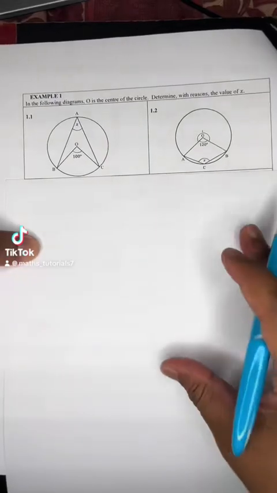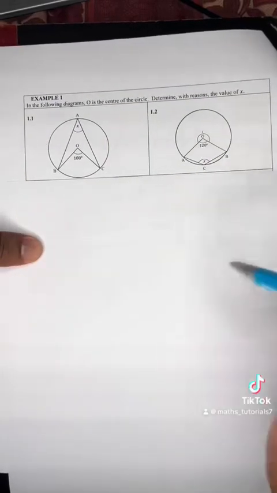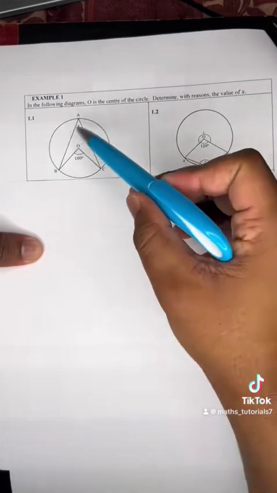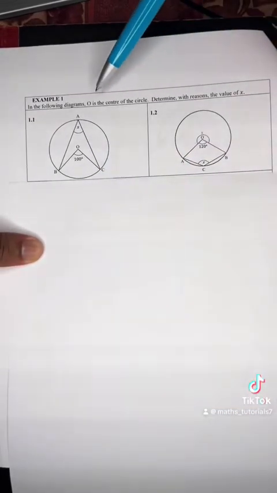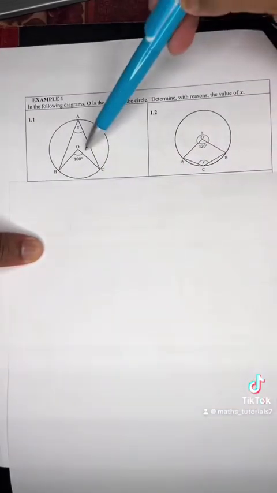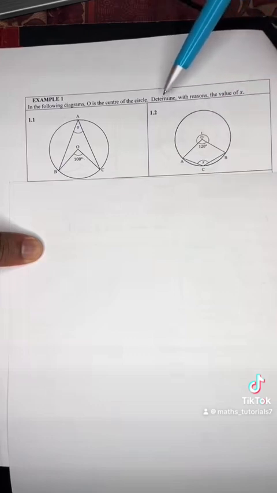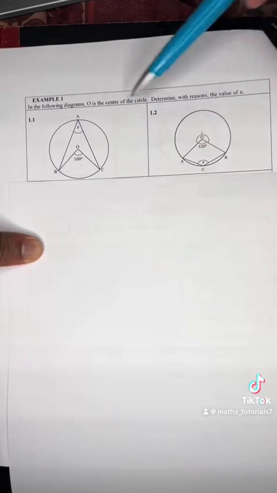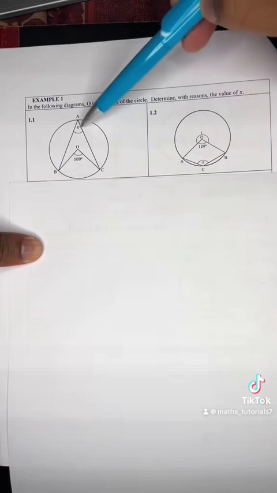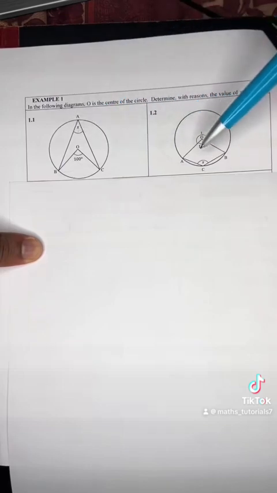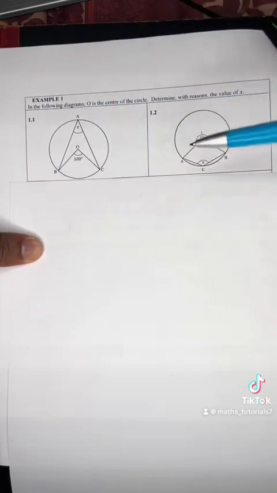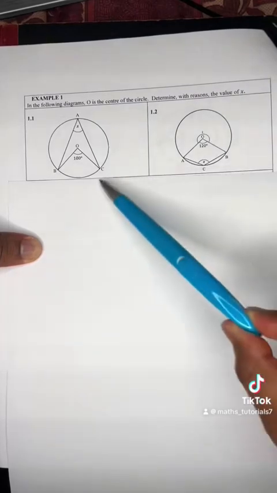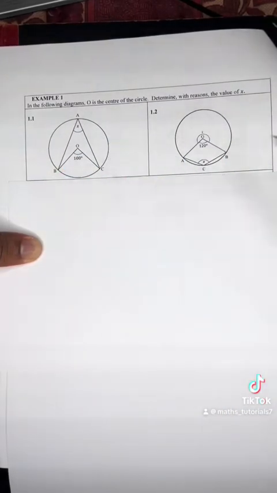So we're still dealing with Euclidean geometry. Another example here: in the following diagrams, O is the center of the circle. Determine with reasons the value of x. So we need to determine the value of x here and also the value of x here. Let's first start by determining the value of x on this one first, okay?